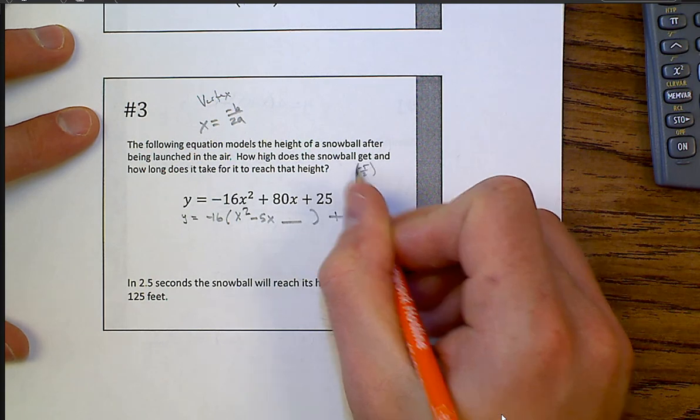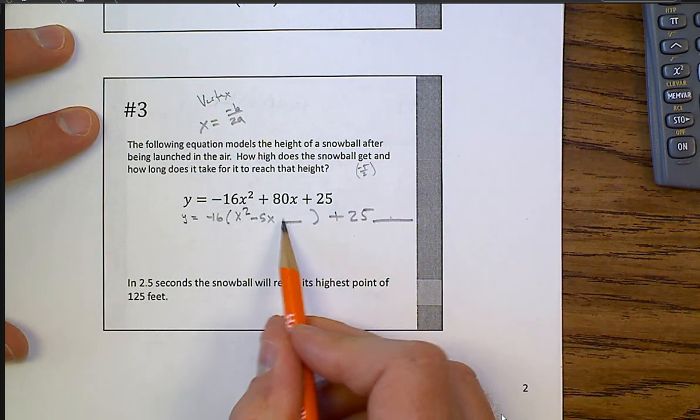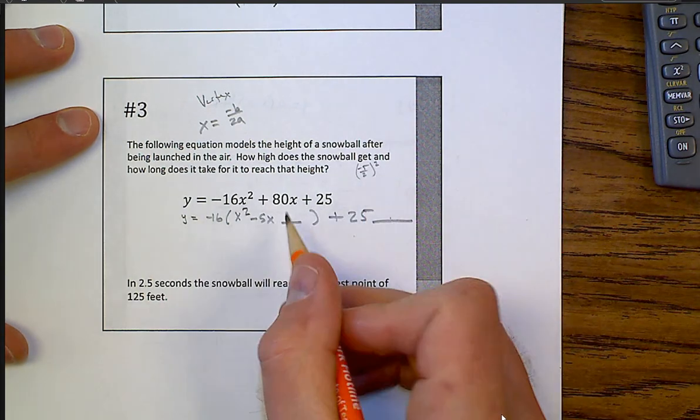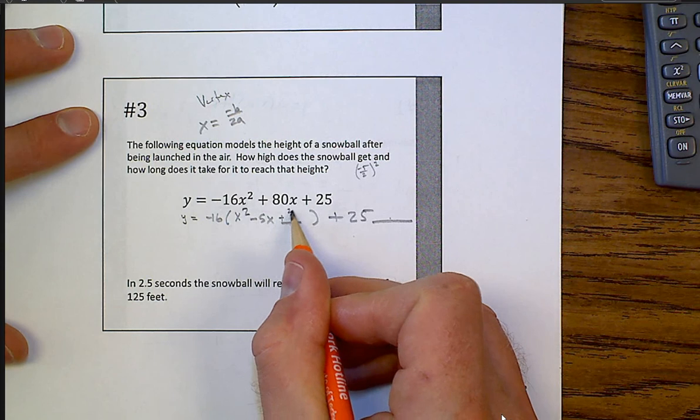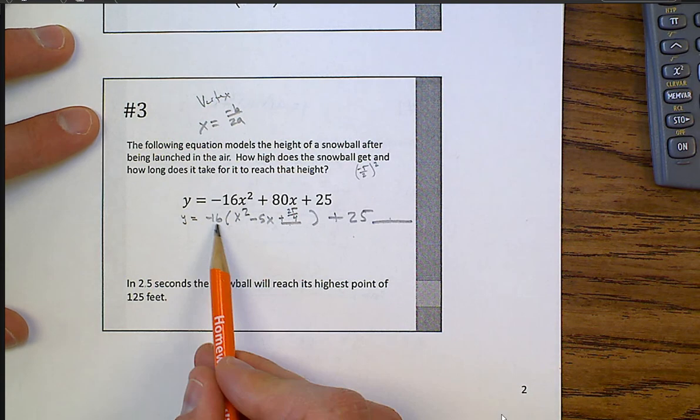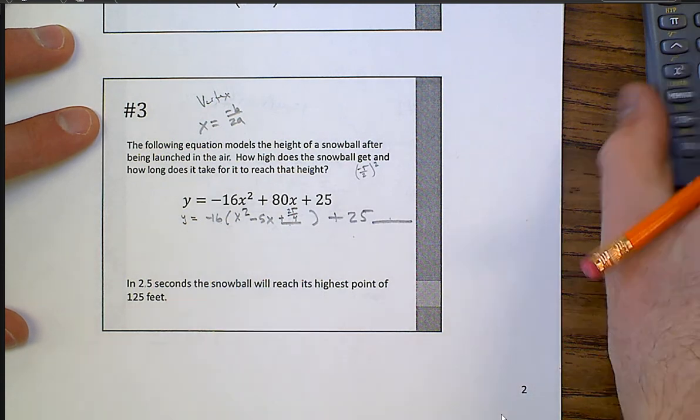So I'm going to find this number here by going half of b squared. So negative 5 squared is 25 over 4, positive 25 over 4. Okay? Now, that's not really a positive 25 over 4. That's negative 16 times positive 25 over 4. And let's do that real quick.